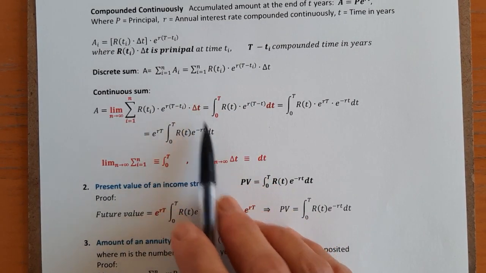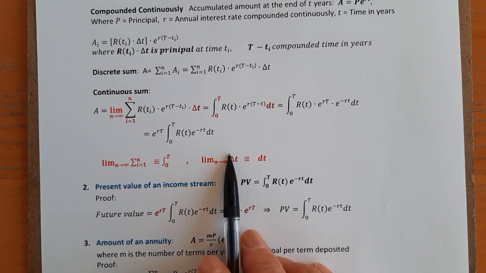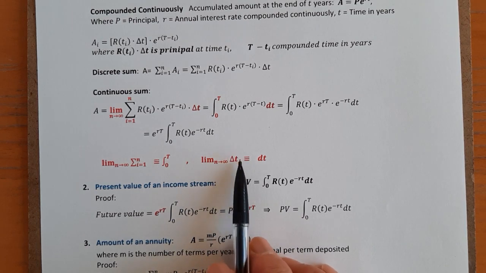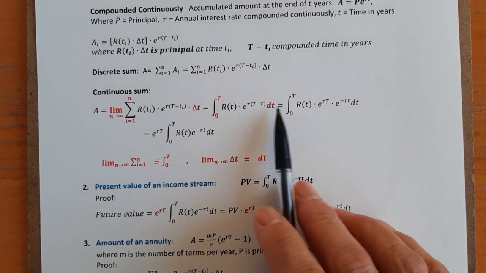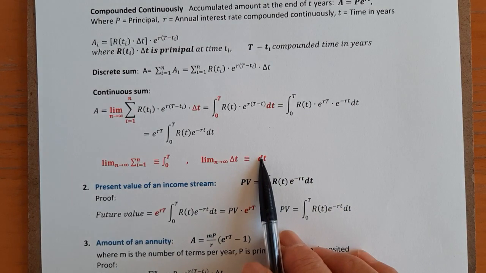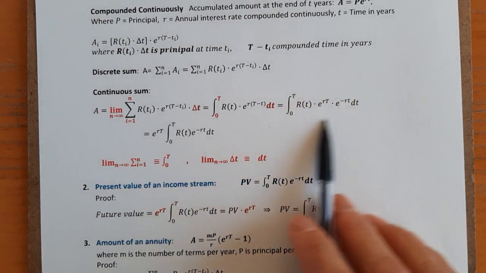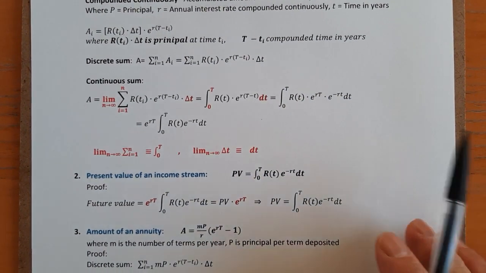And this delta t, when n goes to infinity, becomes very, very small, we call it dt, the difference between times, very, very small, dt.